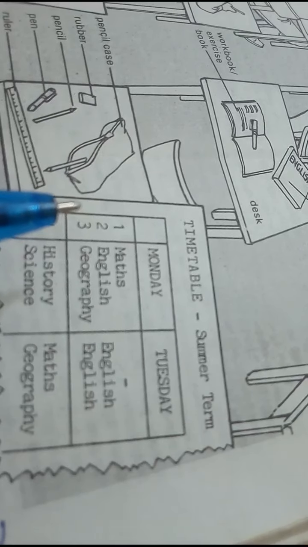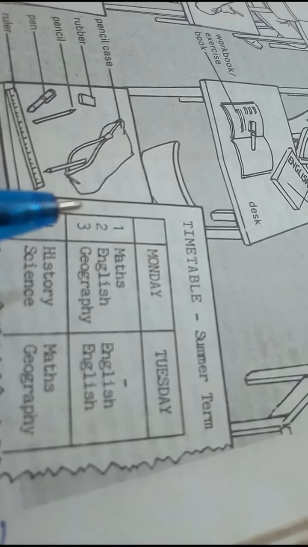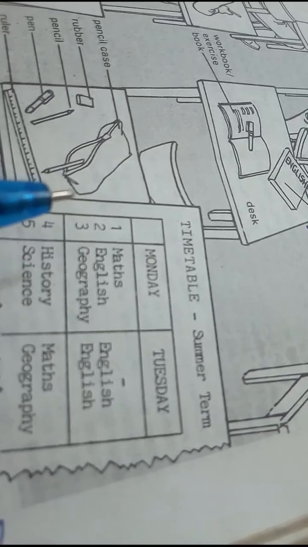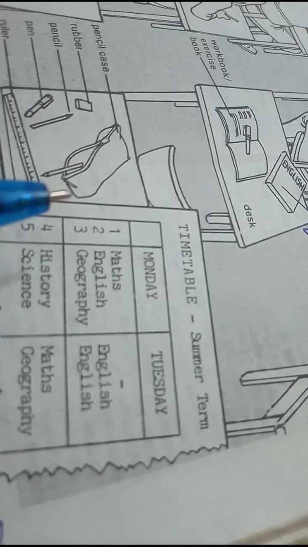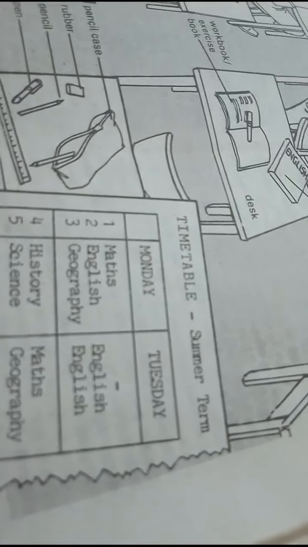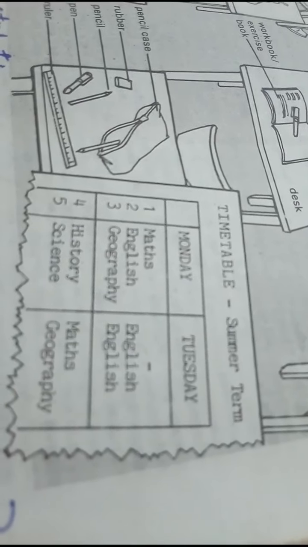If we make it plural, we can call it syllabuses, but we have another plural, syllabi.